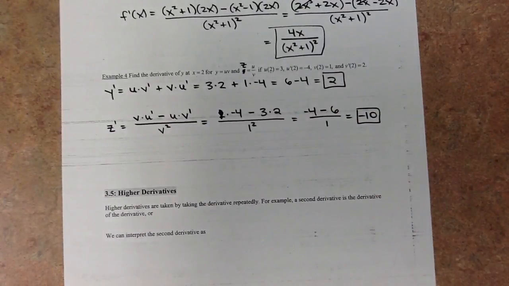All right, so we'll talk about some of the other details on those notes tomorrow. But for the most part, just start memorizing those rules. Product rules, quotient rules, very, very, very important.